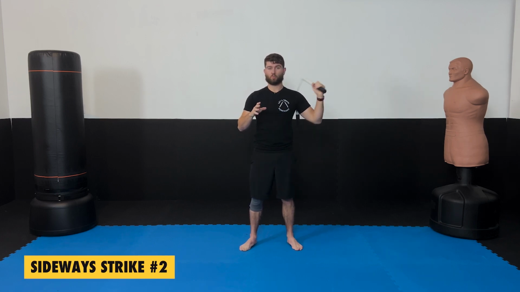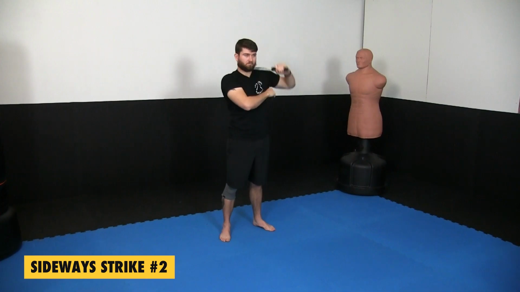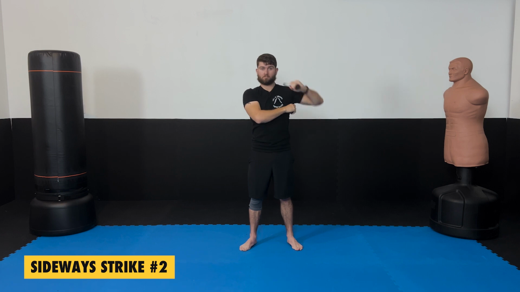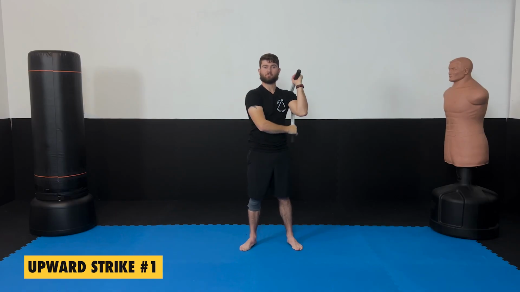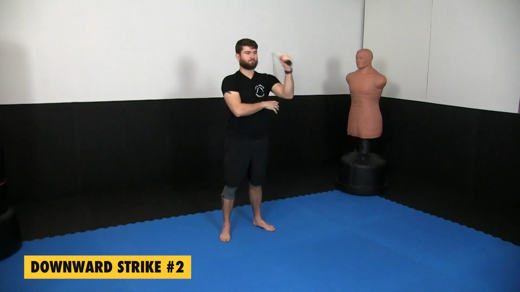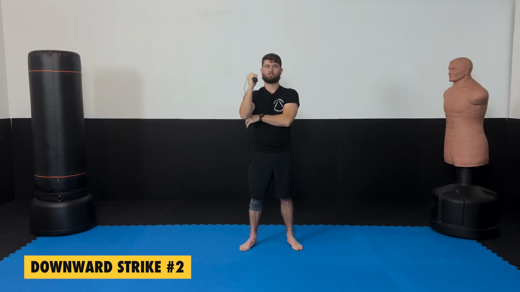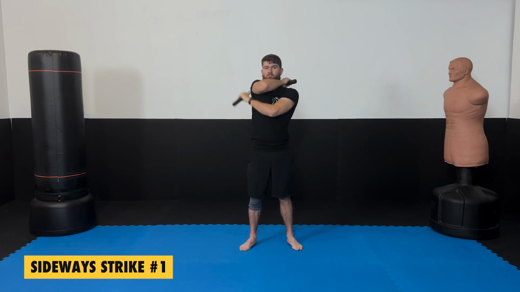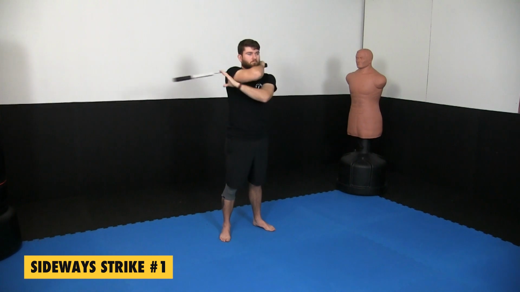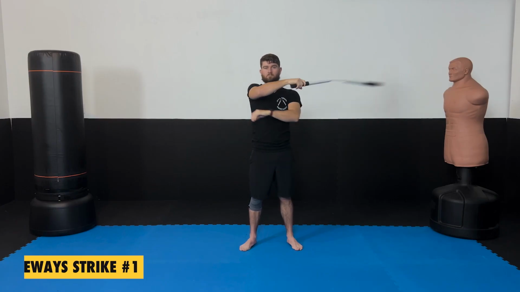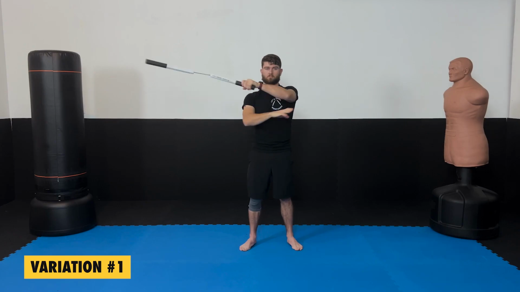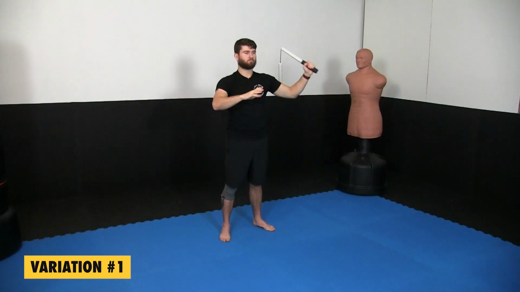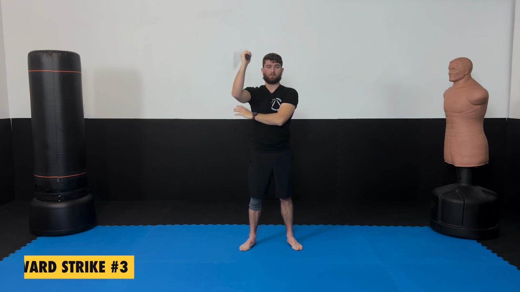Okay, now let's go sideways strike number 2. Upward strike number 1. Downward strike number 2. I said 2. Sideways strike number 1. Upward 1. Upward 2. Variation 1. Upward number 3.